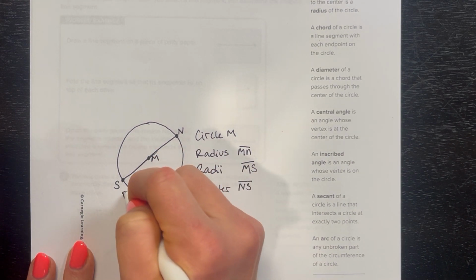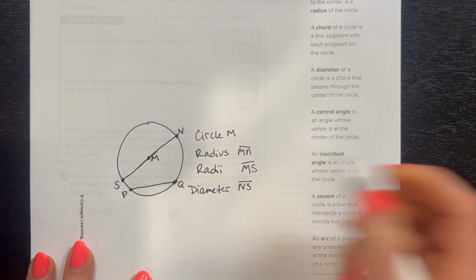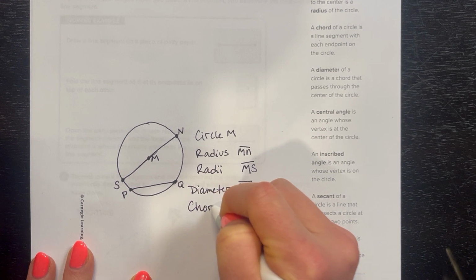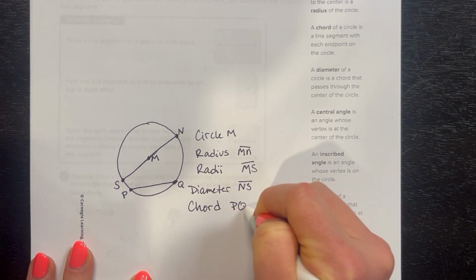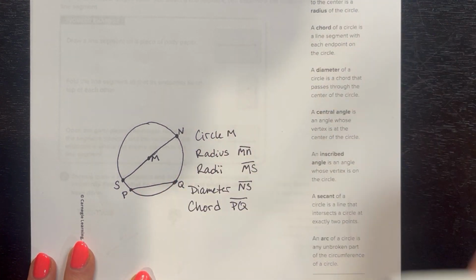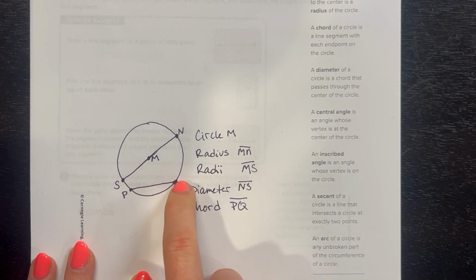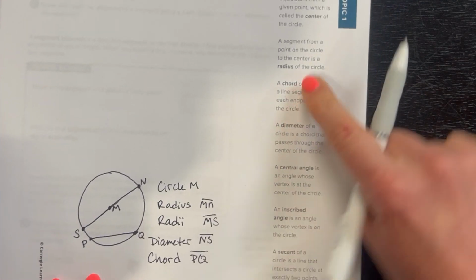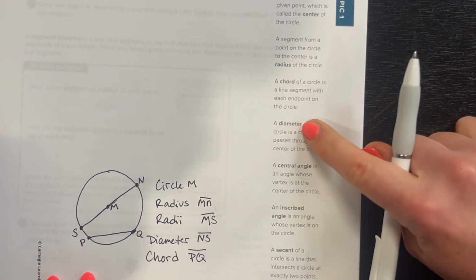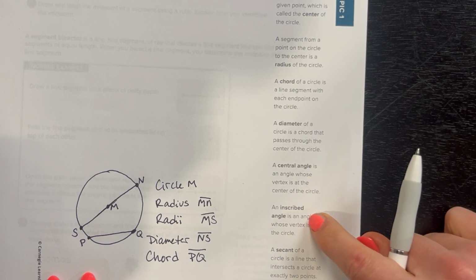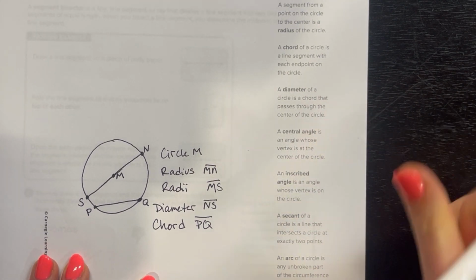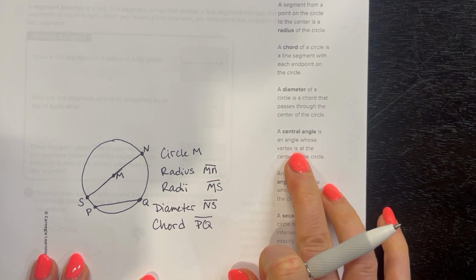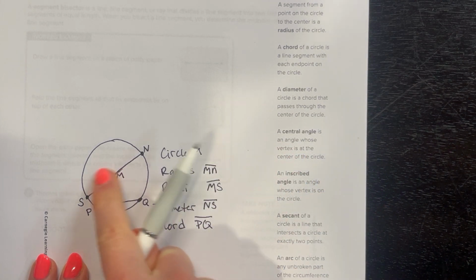Let's call them P and Q. This is called a chord, and you can use that word for any connecting line between 2 points on the circle. So I went out of order a little bit over here, but we've touched on chord, diameter, central angle, and inscribed angle are next. So we're going to create angles out of some of these.